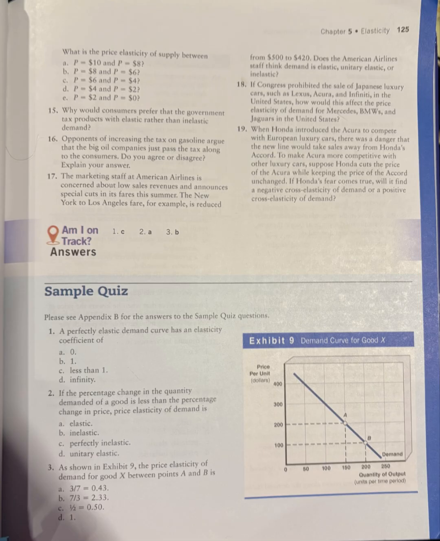18. If Congress prohibited the sales of Japanese luxury cars such as Lexus, Acura, and Infiniti in the United States, how will this affect the price elasticity of demand for Mercedes, BMWs, and Jaguars in the United States? 19. When Honda introduced the Acura to compete with European luxury cars, there was a danger that the new line would take sales away from Honda's Accord. To make Acura more competitive with other luxury cars, suppose Honda cuts the price of the Acura while keeping the price of the Accord unchanged. If Honda's fears come true, will it find a negative cross-elasticity of demand or a positive cross-elasticity of demand?